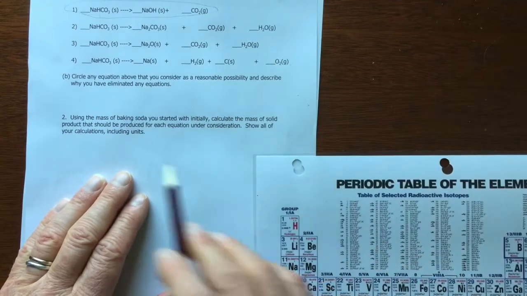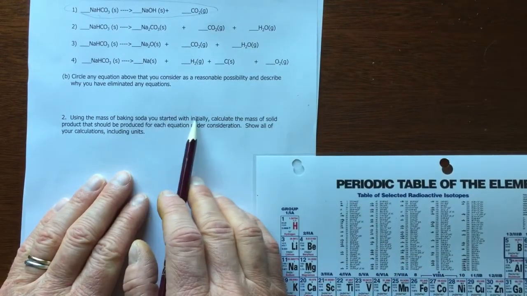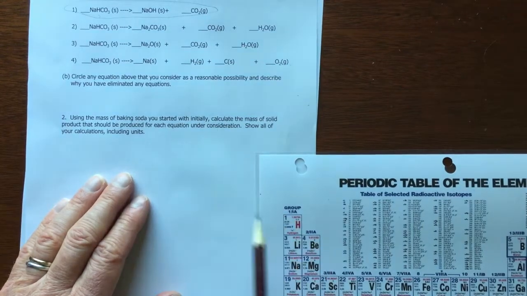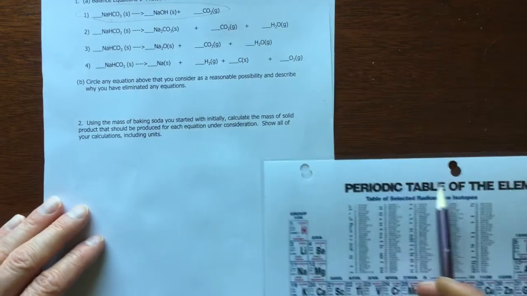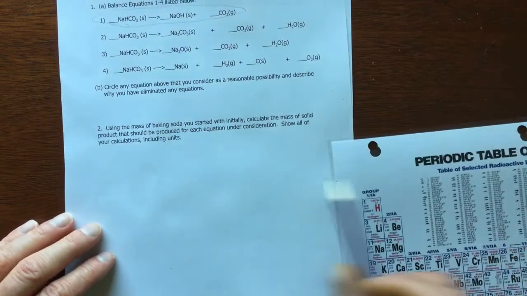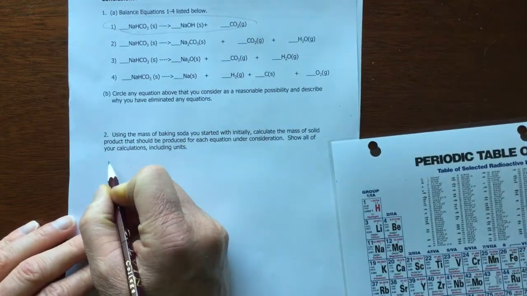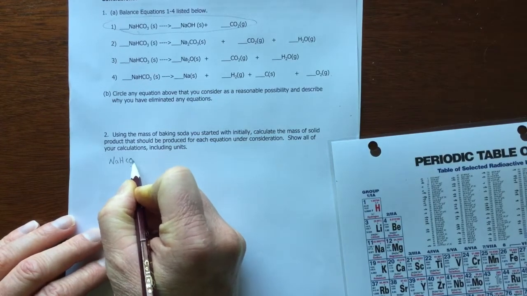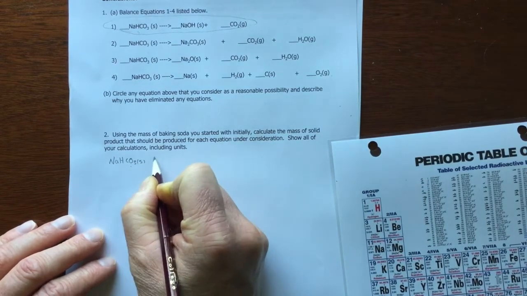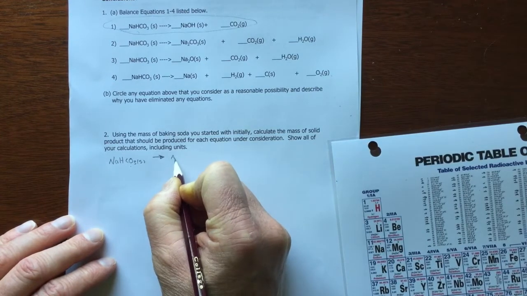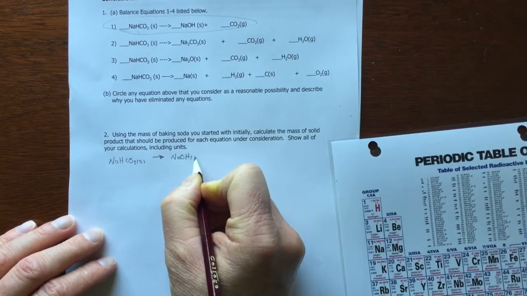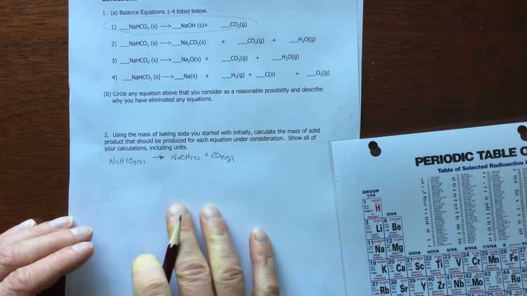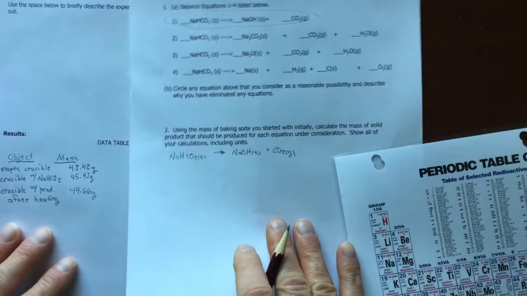And then for number 2, use the mass of baking soda you started with initially. Calculate the mass of solid product that would be produced. Show all your calculations including units. So the way I would do that for this first one is I would write down the reaction again. And then I would go back and look at my numbers.